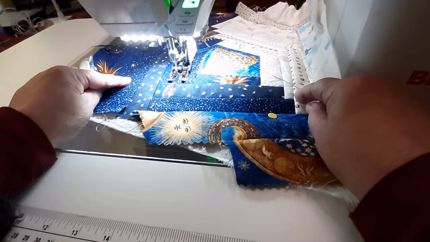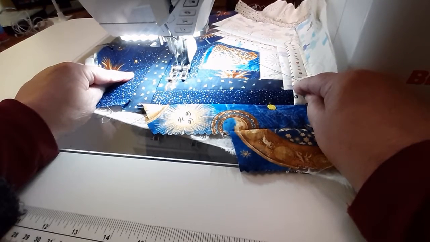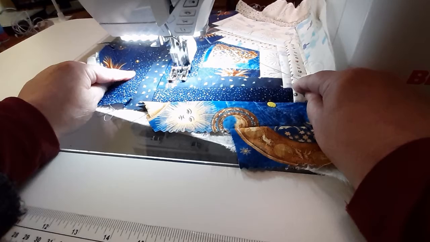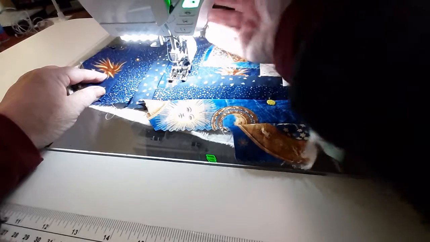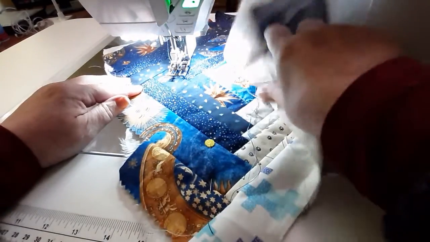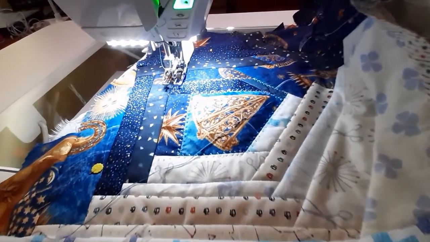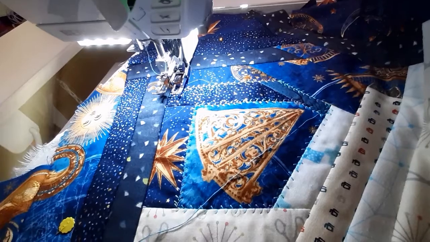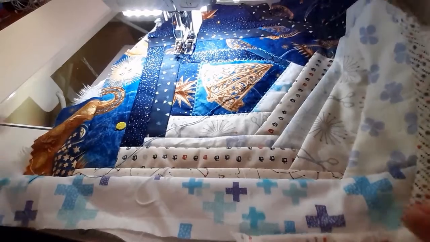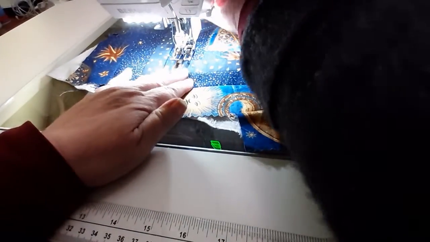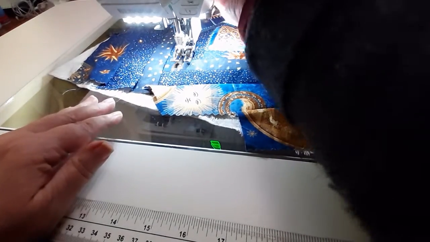Okay, I'm coming up to this seam line now, so I'm just going to go slowly. Make sure that it's stopped on that pivot point there, and actually looking at it, I'm not quite in line. So I'm going to come back and do another. There we go, that's better.